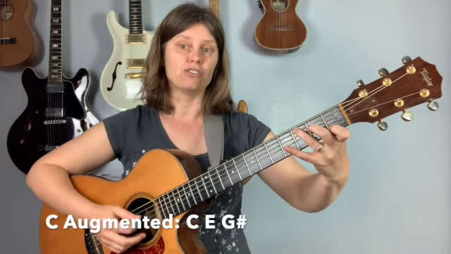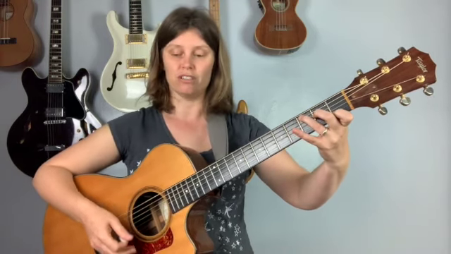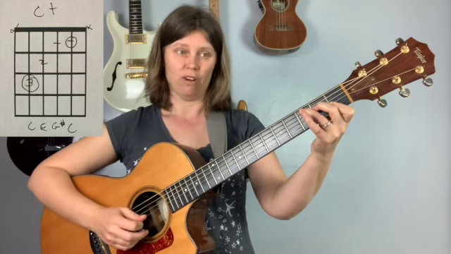So first of all, the augmented chord is based on a major triad. So if we go back to our trusty C major triad, C, E, G, we're going to sharp the 5. So here's my regular C chord that has an open G. We're going to take the G, which is the 5th of the chord, and we're going to sharp it to a G sharp. And now we have this really dreamy sounding chord, right?